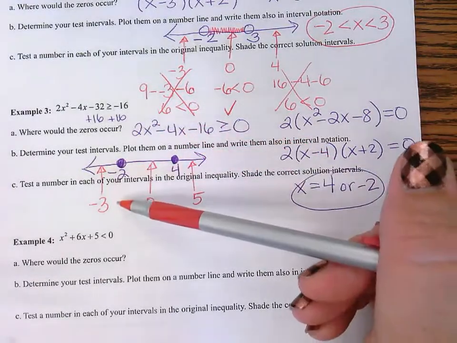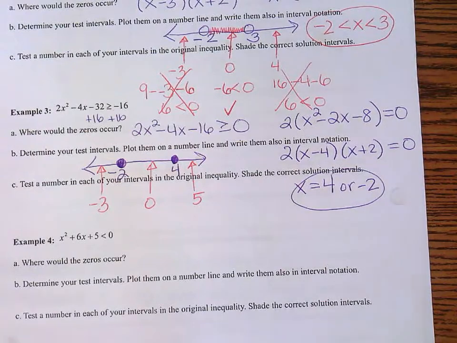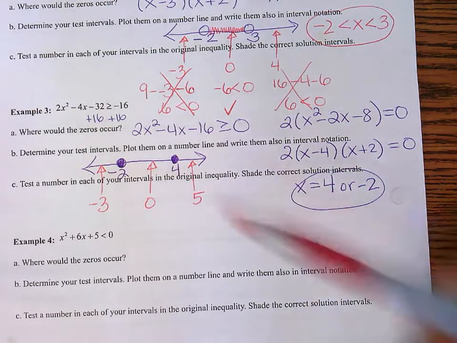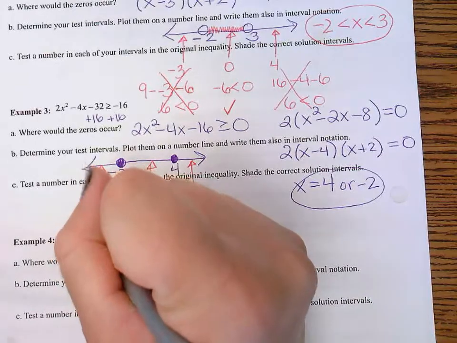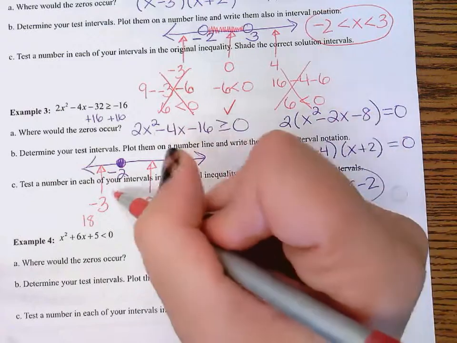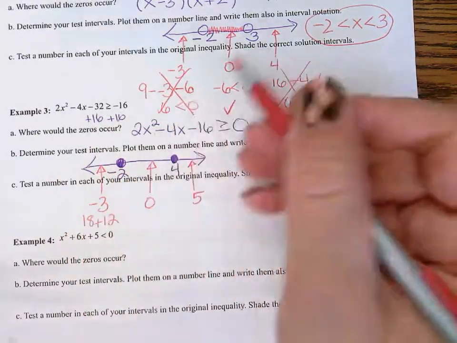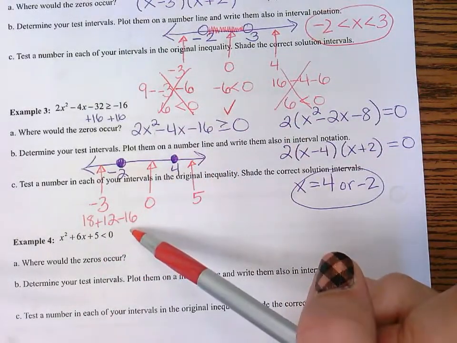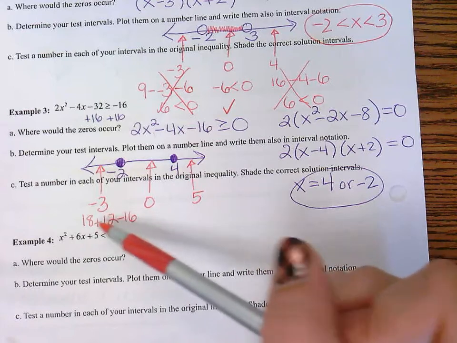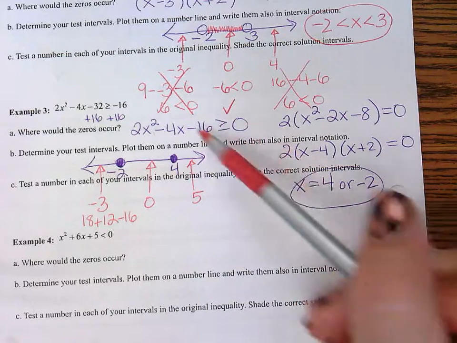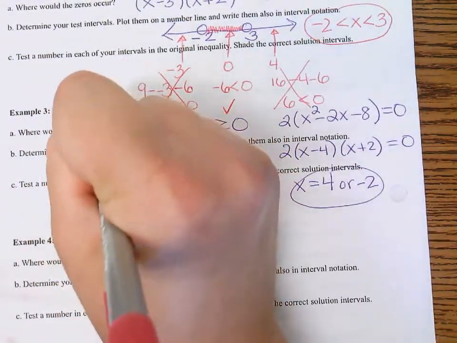So when I plug in negative 3, let's see what I get. I get 2 times 9, so this is 18, right? And then I'm actually adding 12 because negative 4 times negative 3 is adding 12. And then I'm subtracting 16. So does that number come out positive or negative? It comes out positive, right? 30 minus 16 is positive. Greater than or equal to 0, positive, right? So this section works this time.